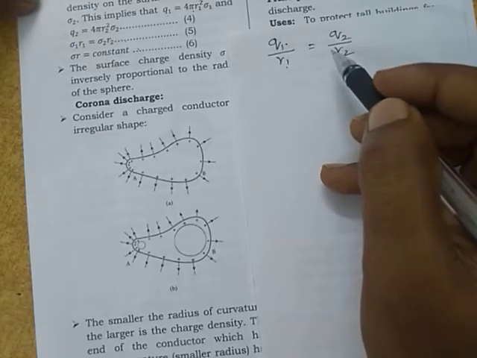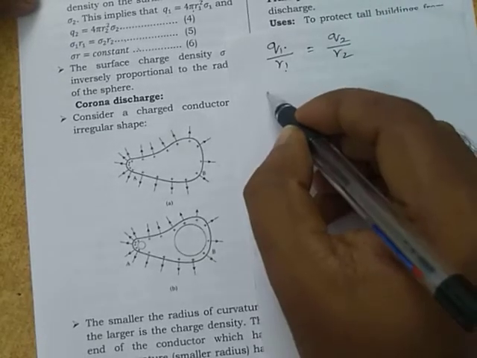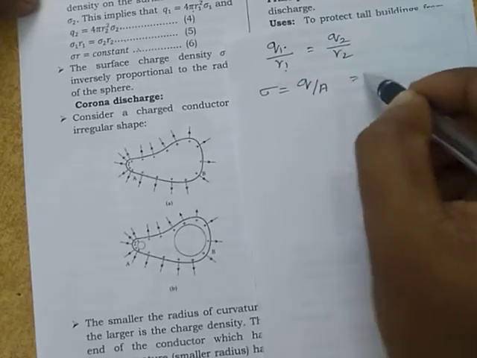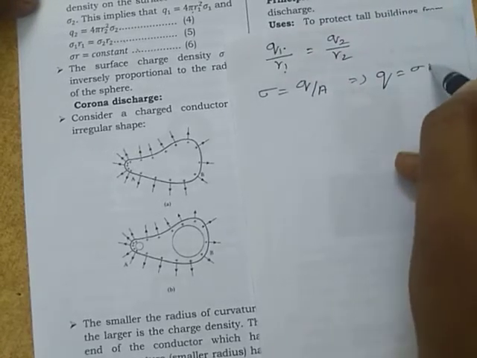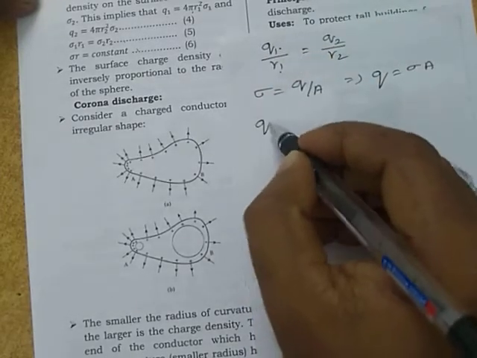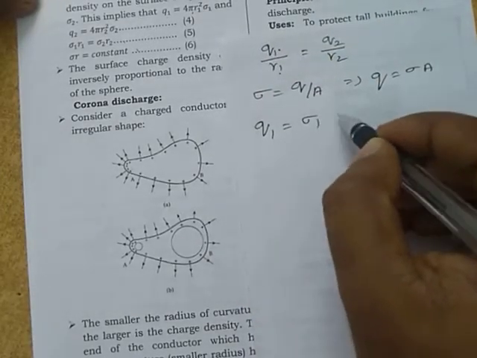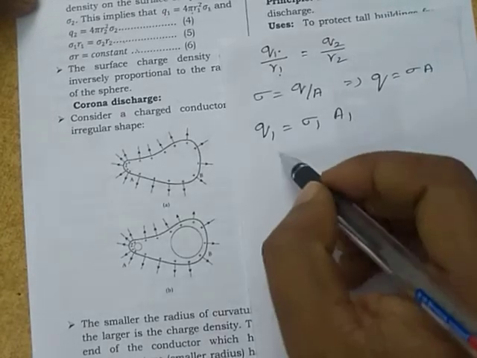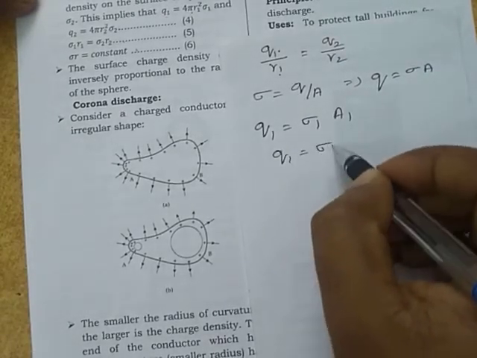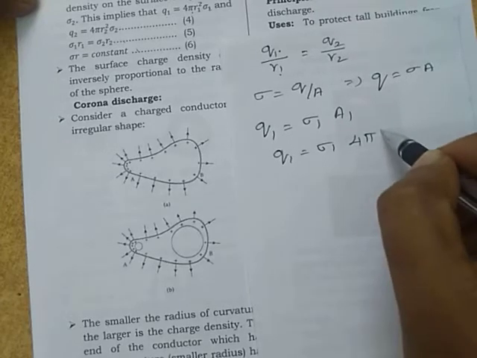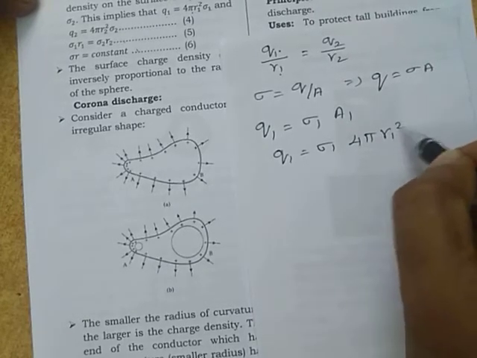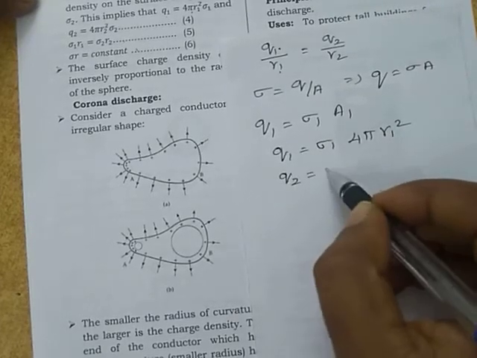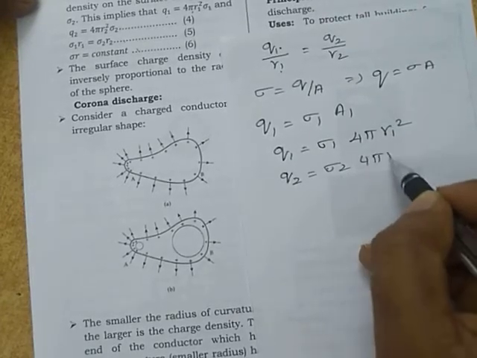Here it is a surface charge density. We know sigma is equal to Q by A. We can write Q is equal to sigma A. For this case Q1 is equal to sigma 1 A1. Here A1 is the area of sphere A, so Q1 is equal to sigma 1 4 pi r1 square. This is the area of the sphere. Similarly Q2 is equal to sigma 2 4 pi r2 square.